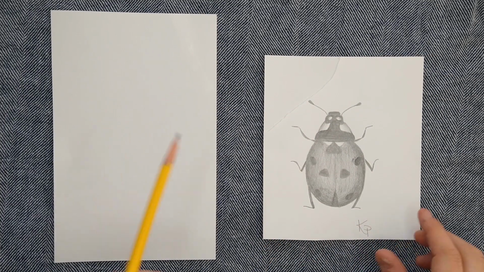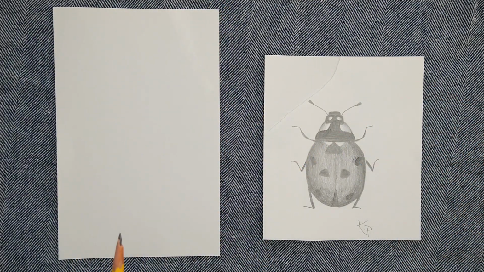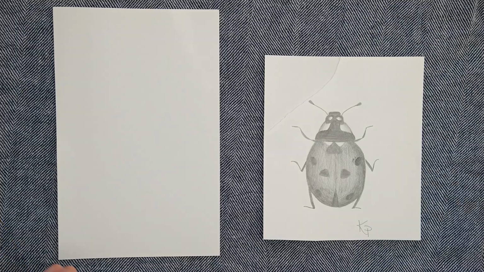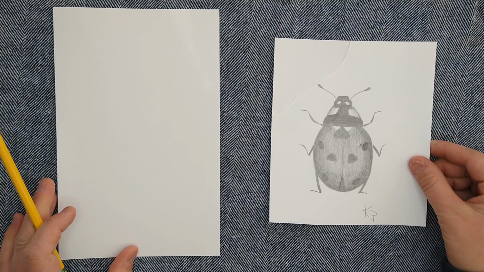When I was pulling this out of my notebook, I had ripped a piece off, and luckily it didn't impede upon the ladybug, but I have taped it to another piece of paper. I don't know if you've ever done that, but you might notice the rip right here.